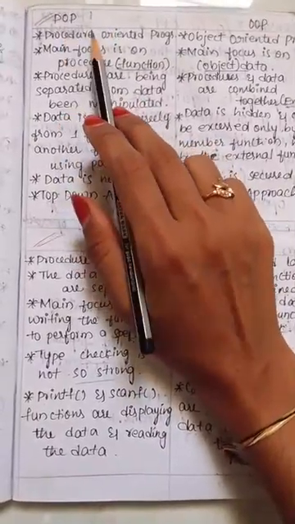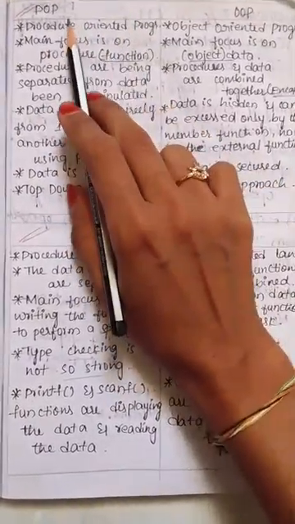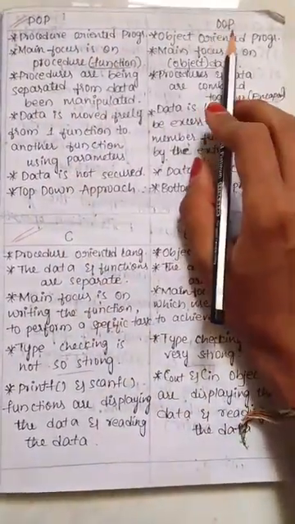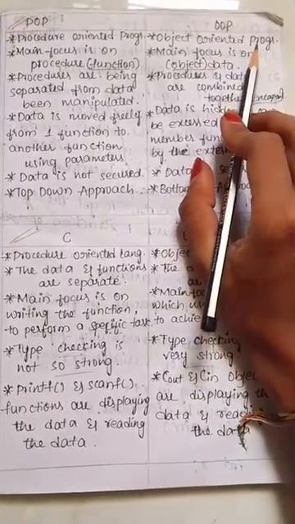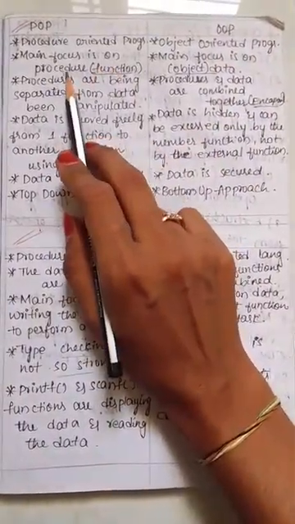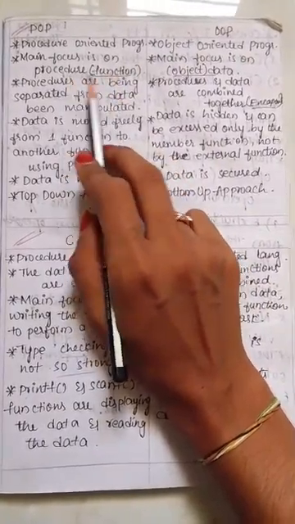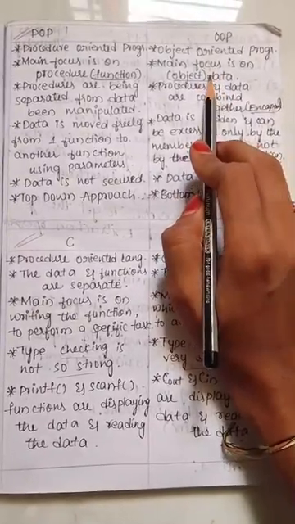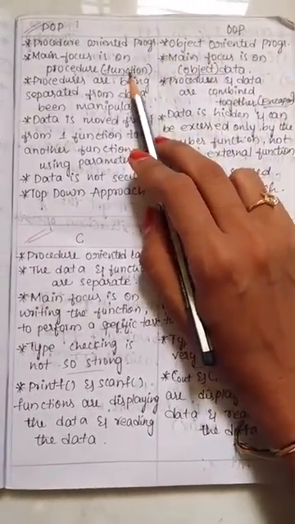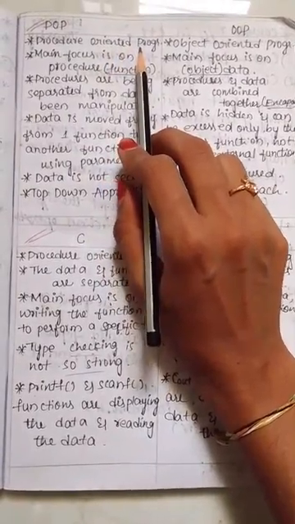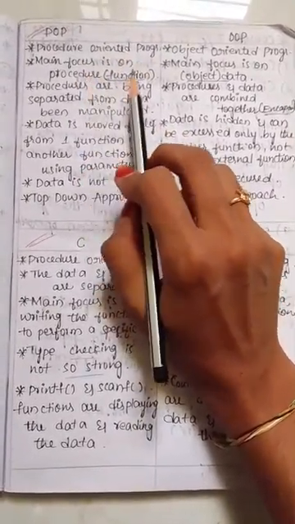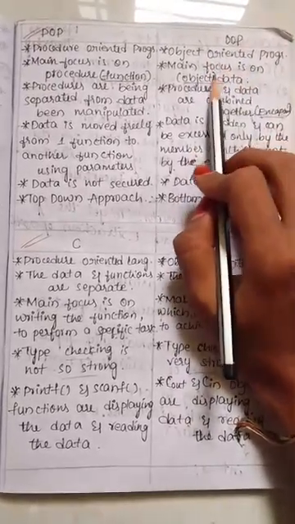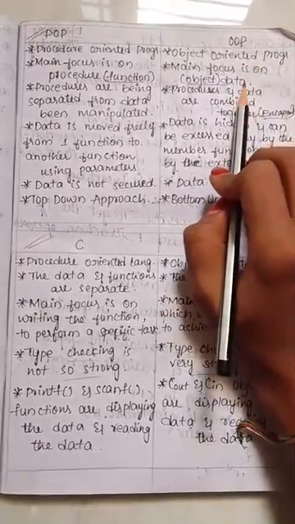First, POP. POP means Procedure Oriented Programming. This is the abbreviation of POP, Procedure Oriented Programming. OOP means Object Oriented Programming. Here the main focus is on procedure, that is function. And here the main focus is on object, that is data, rather than the function. This is procedure oriented programming, that's why the main focus is on procedure, function. Here in object oriented programming, the main focus is on object or data which is present.